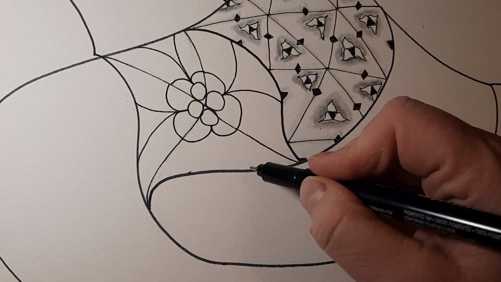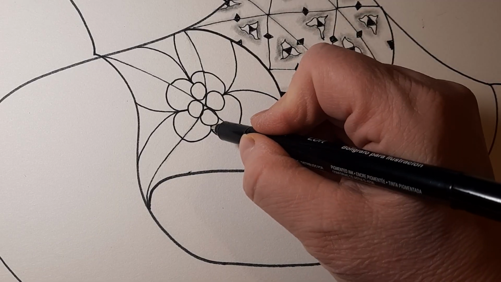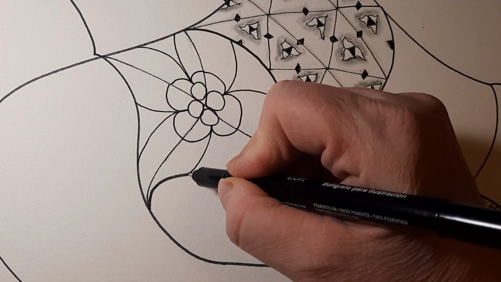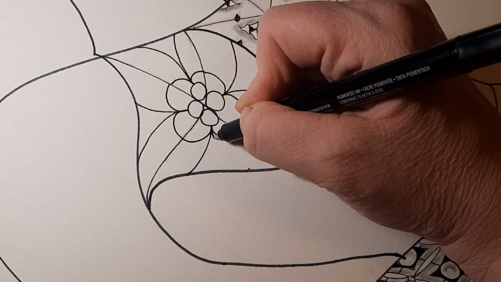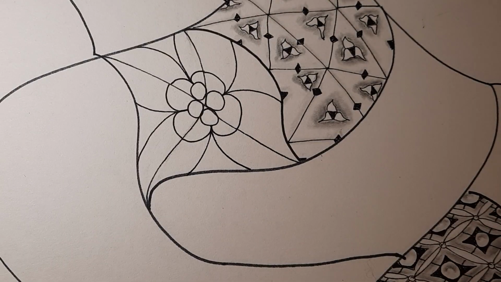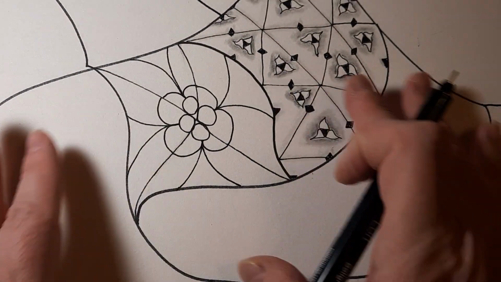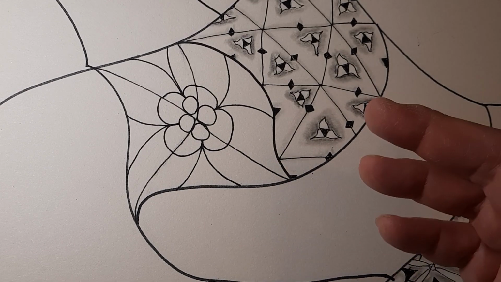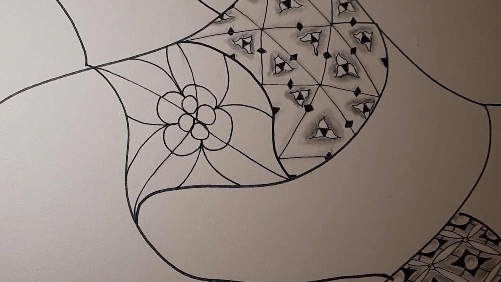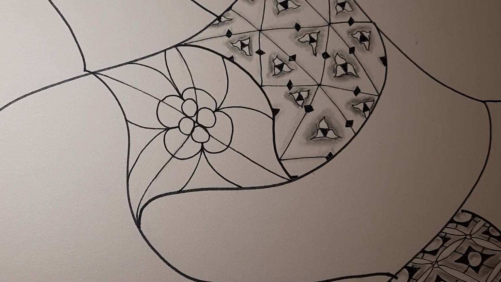Maybe I'll have this one come here and this one here. So you can, if it's easier to put the dots like I'm doing, go ahead and do that. So now we have our basic petal shape there. And what we're going to do now is start adding those lines.